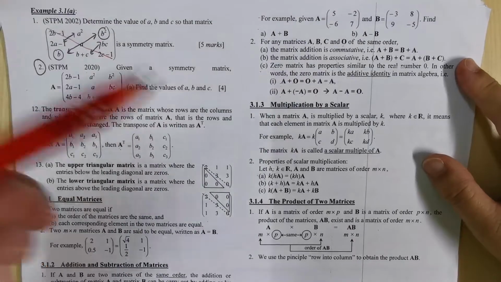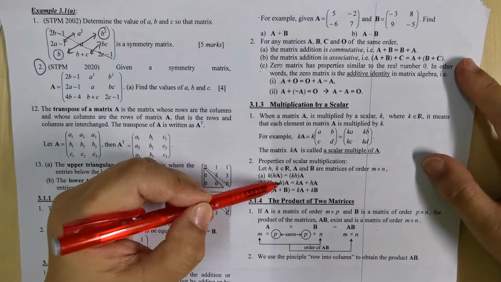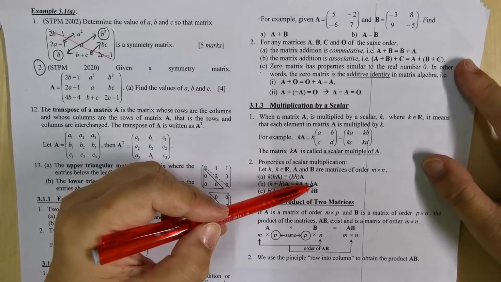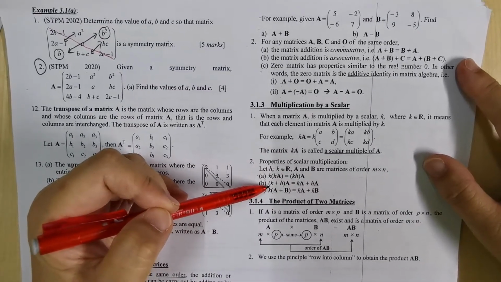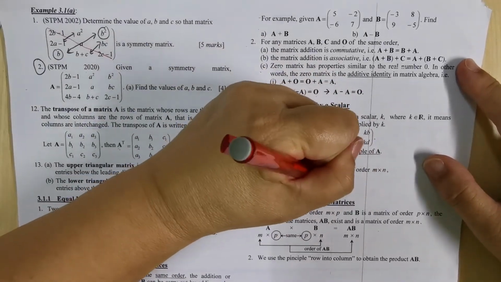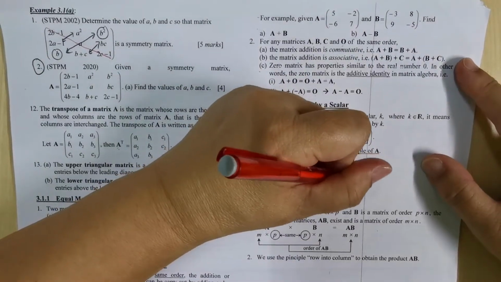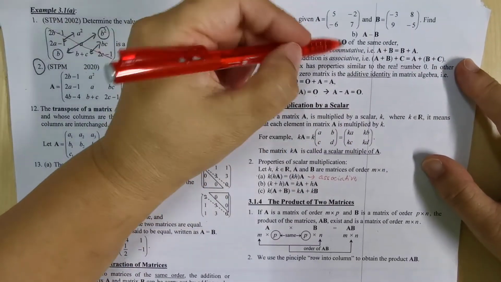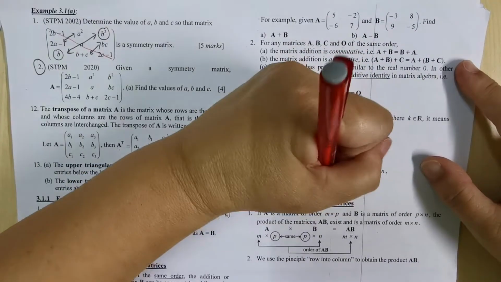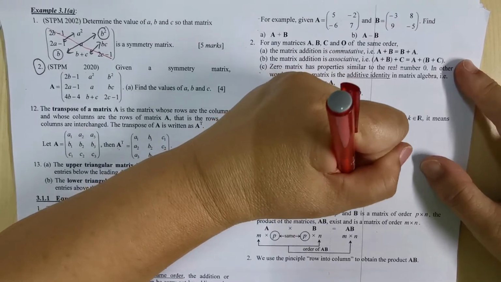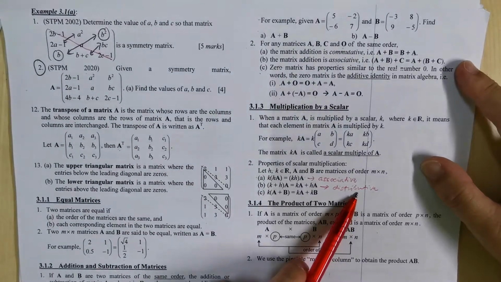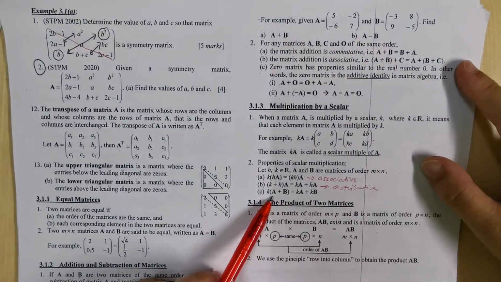Another one is (K plus H) multiplied with matrix A. We can split them and it becomes KA plus HA. Actually, this is something like distributive. I didn't mention it here. So this is associative of multiplication, and this is actually called the distributive law.